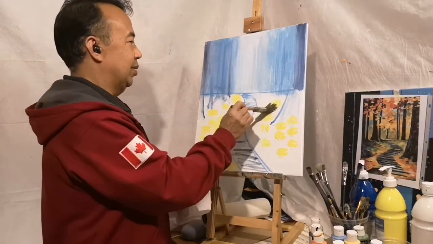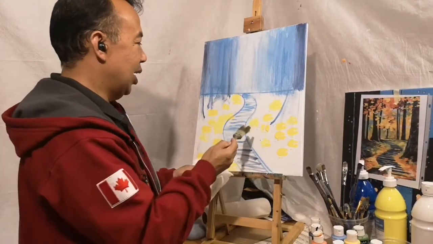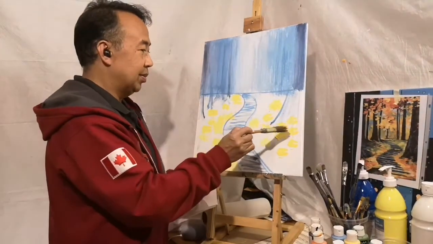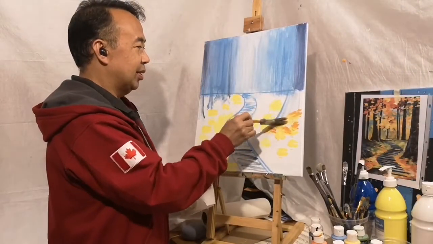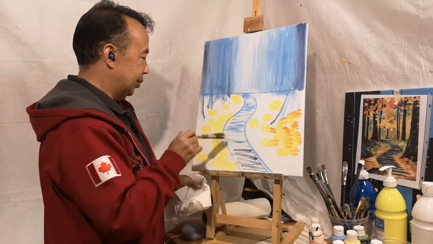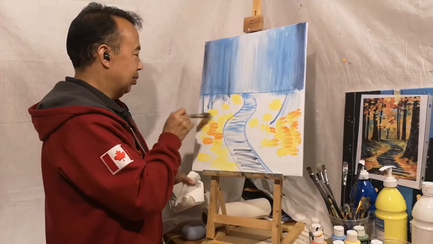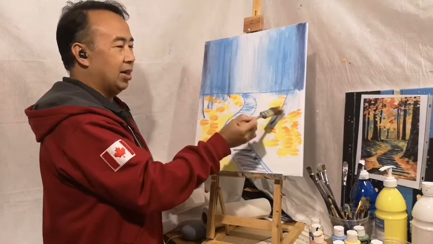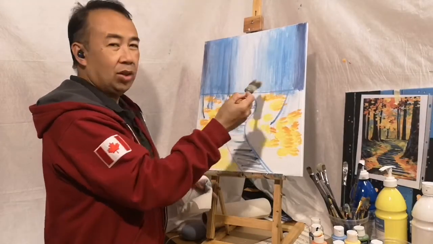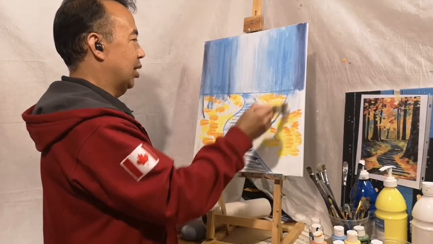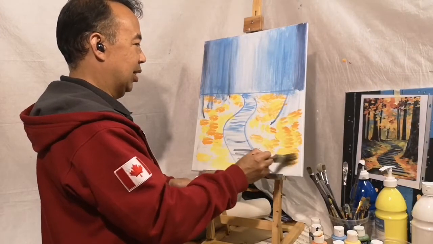So yellow, and then try to mix some orange here. Try to mix some orange there. Never mind the sketches of the tree, because later on you're just going to cover them anyway with the details of the tree.